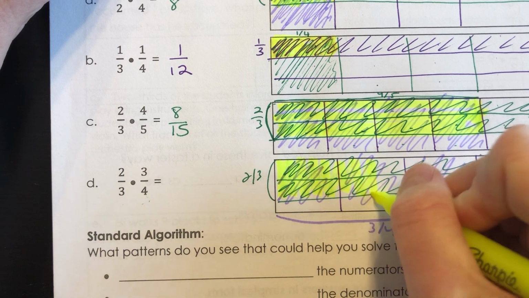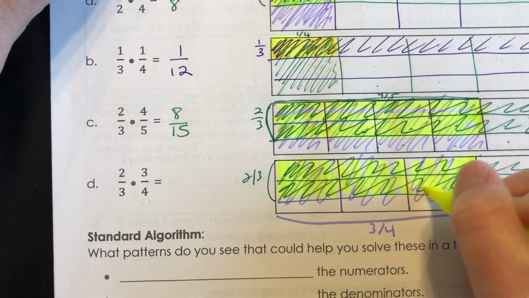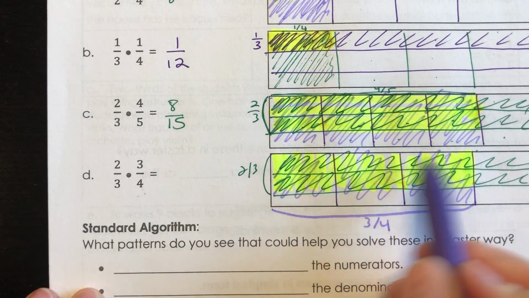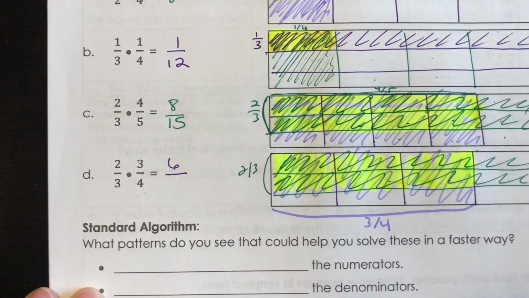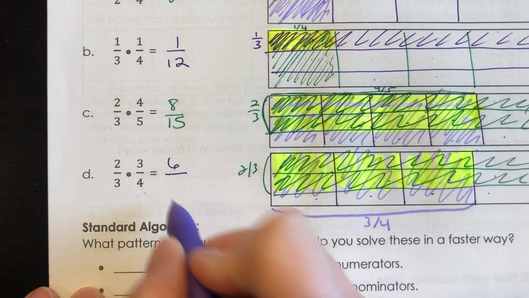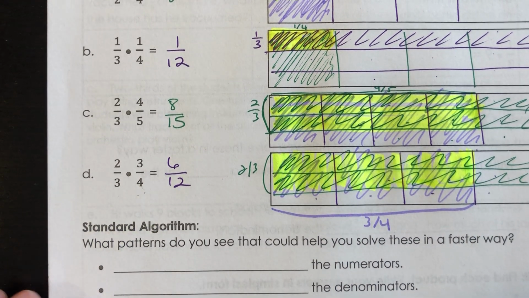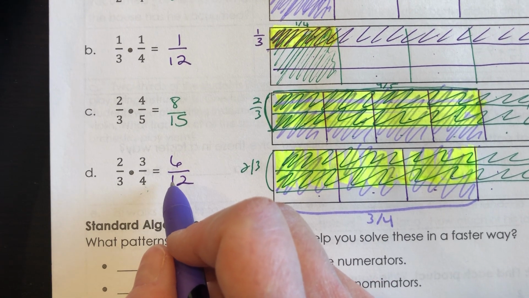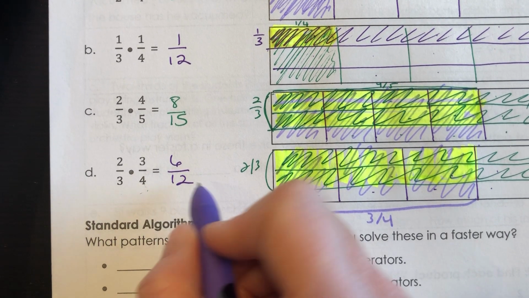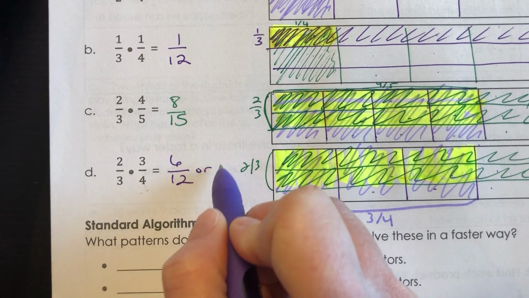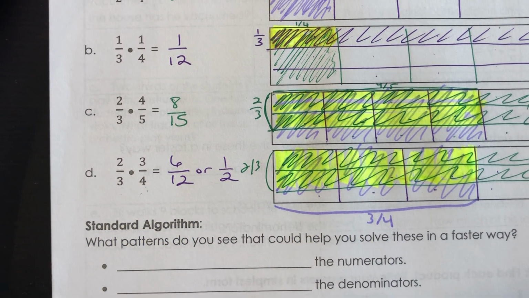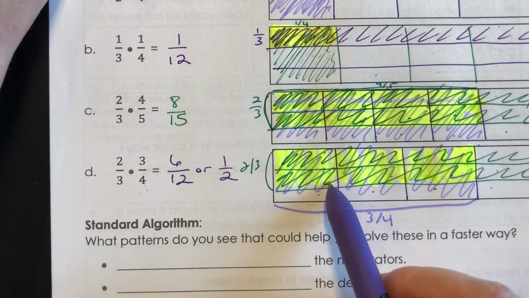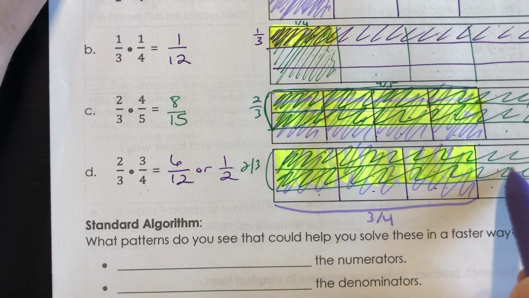And the double shading happens there. And I can see that I have 1, 2, 3, 4, 5, 6 pieces out of 7, 8, 9, 10, 11, 12. 6/12 are shaded. I don't know if you're looking at this 6/12 and you're like, Mrs. Tremblay, you said that makes your eyes hurt. My eyes. Yeah. So instead of 6/12, we can say 1/2. If 6 out of the 12 pieces are shaded, then it is 1/2. So 1, 2, 3, 4, 5, 6 compared to 1, 2, 3, 4, 5, 6.